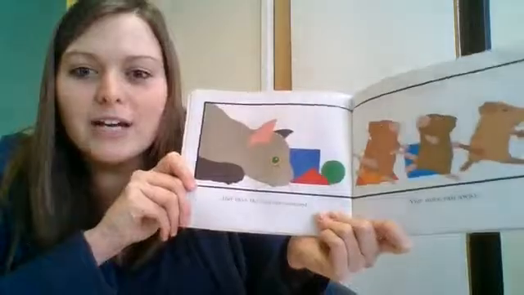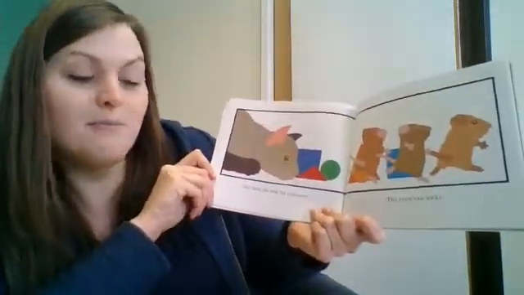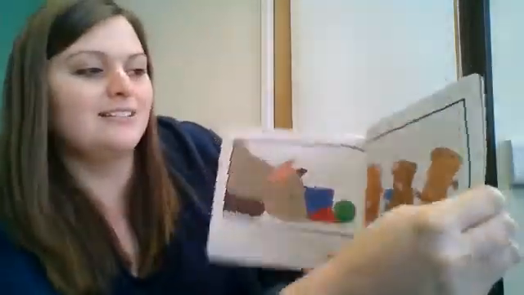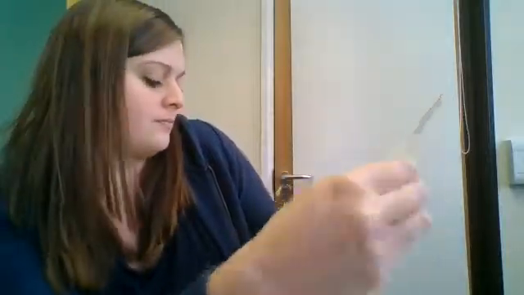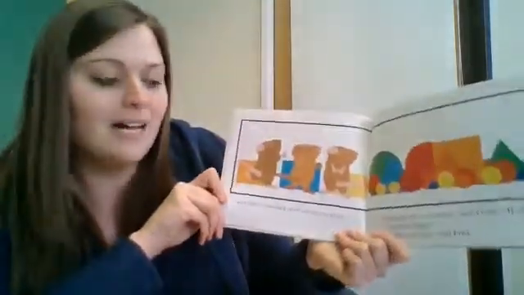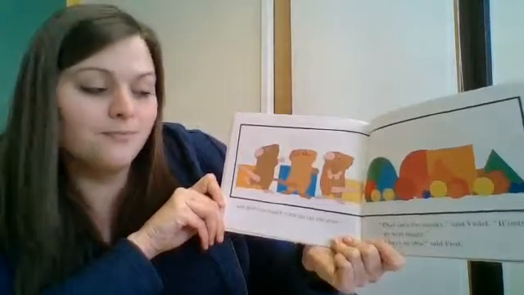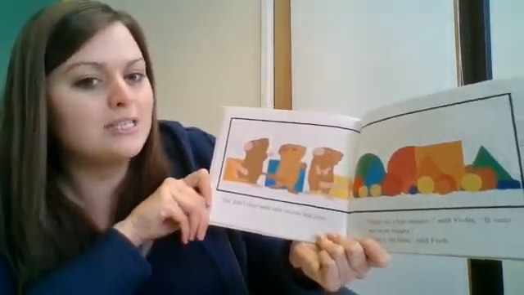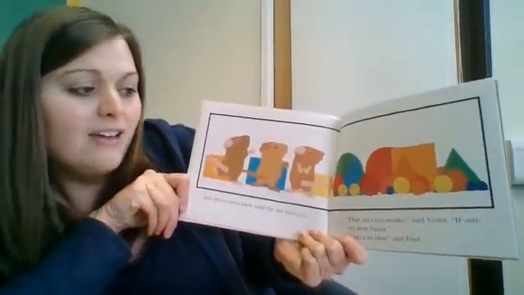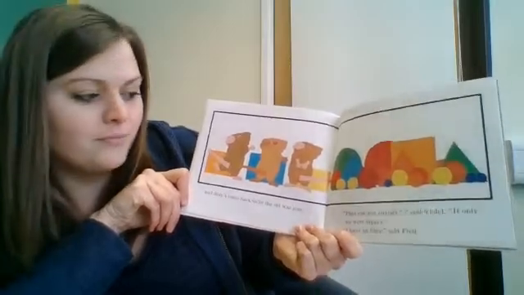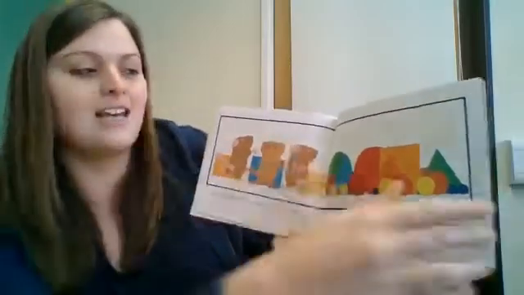Then the real cat pounced. The mice ran away. Quick, quick. And didn't come back until the cat was gone. That cat's too sneaky, said Violet. If only we were bigger. I have an idea, said Fred. I wonder what they're going to do.